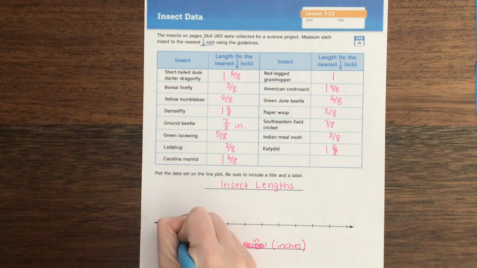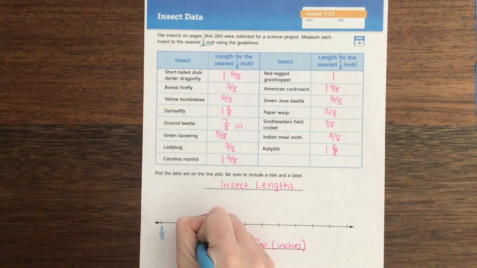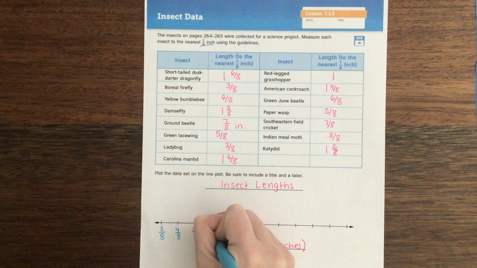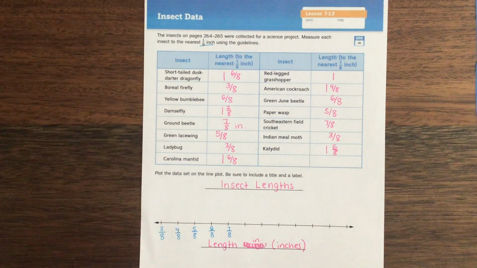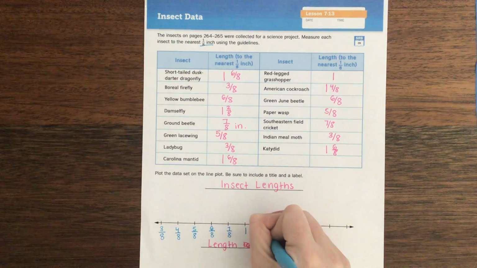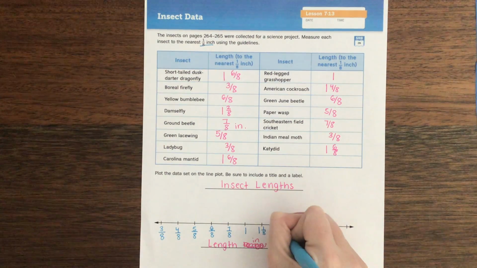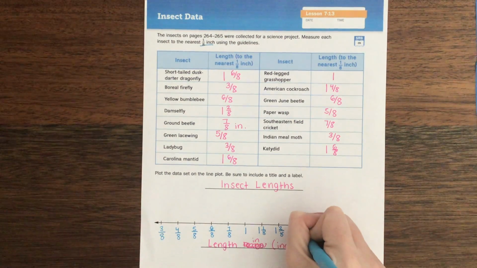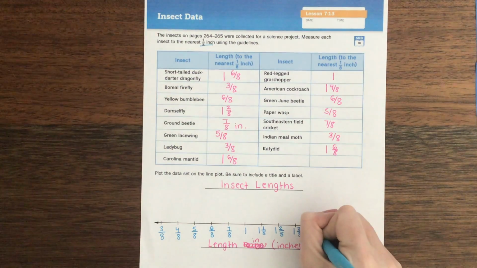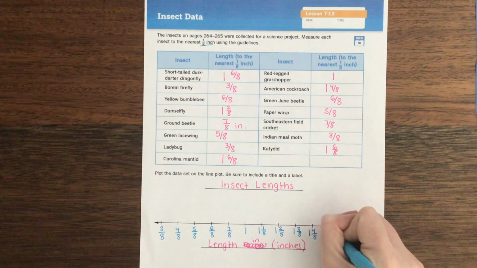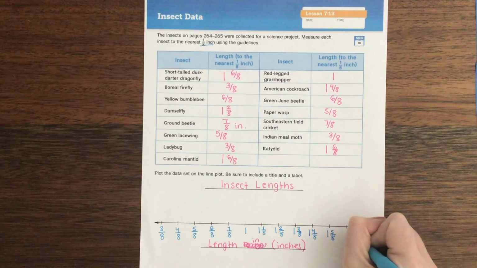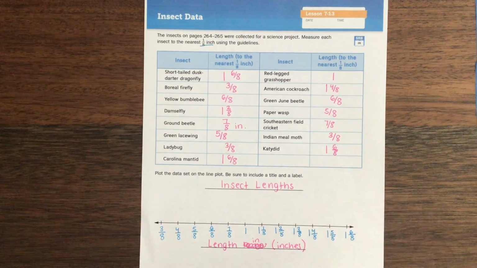So that would be 4/8, 5/8, 6/8, 7/8, and instead of writing 8/8, we know that's 1 inch. So then this would be 1 and 1/8, 1 and 2/8, 1 and 3/8, 1 and 4/8, 1 and 5/8, and the last one is going to be 1 and 6/8. So now all of these are spaced 1/8 inch apart. So now we can start plotting on our graph.